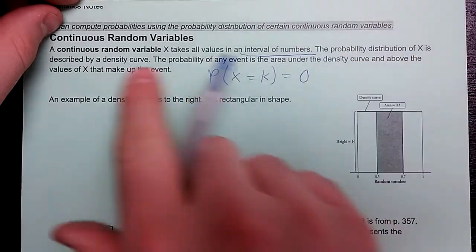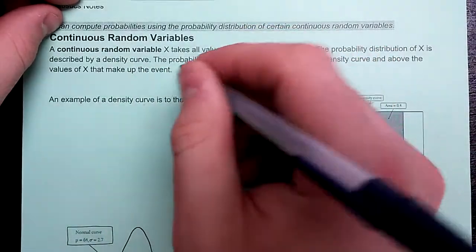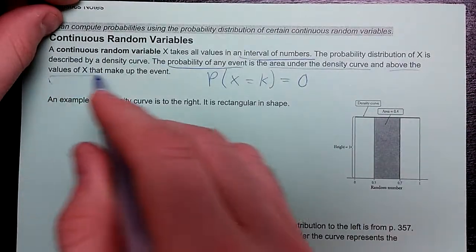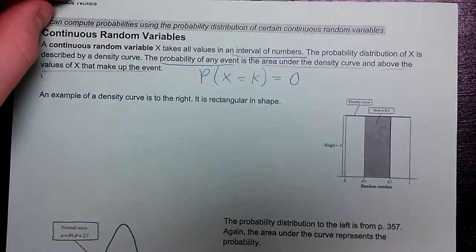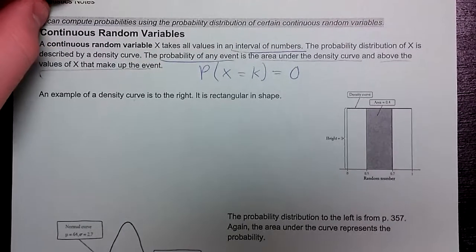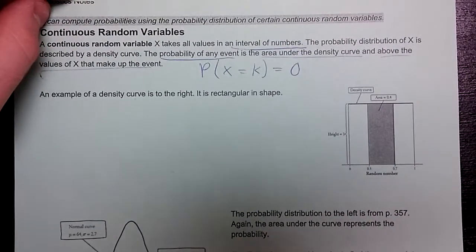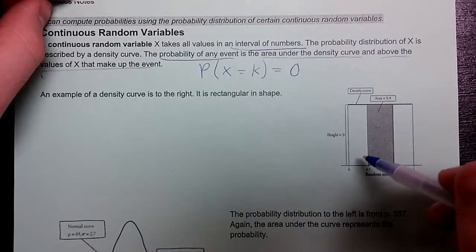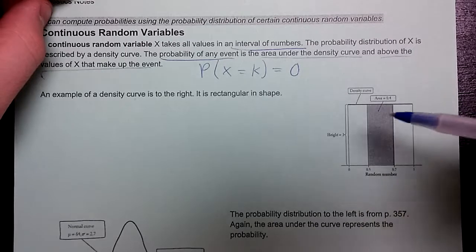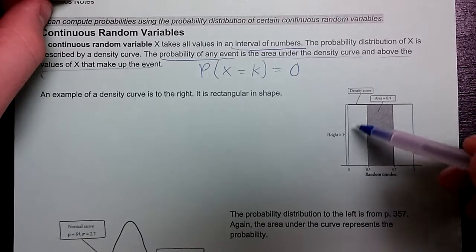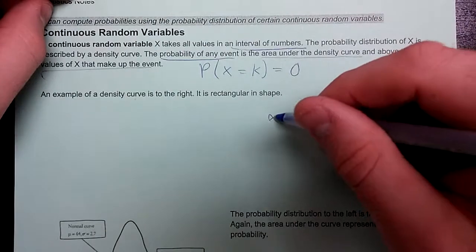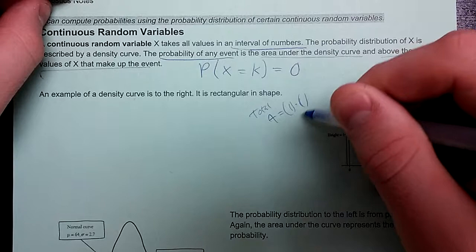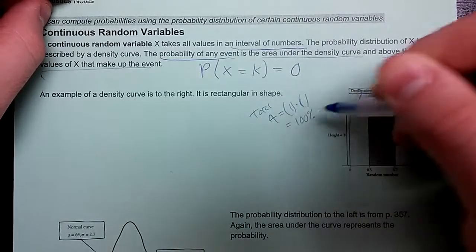The probability distribution of x is described by a density curve. The probability of an event is the area under the density curve and above the values of x that make up the event. So area is going to be equal to probability. The larger the area, the larger the probability. An example of a density curve is given to the right. This is what's called a uniform density curve. All of the values have the same probability in terms of the height. This is a 1 by 1 rectangle, so the total area is 1 times 1, or 1, which makes sense because it has to be 100%.